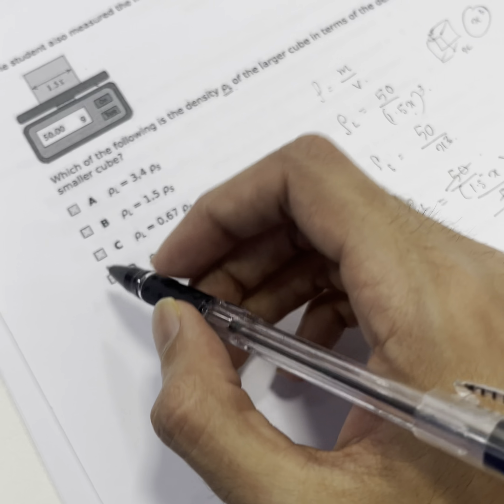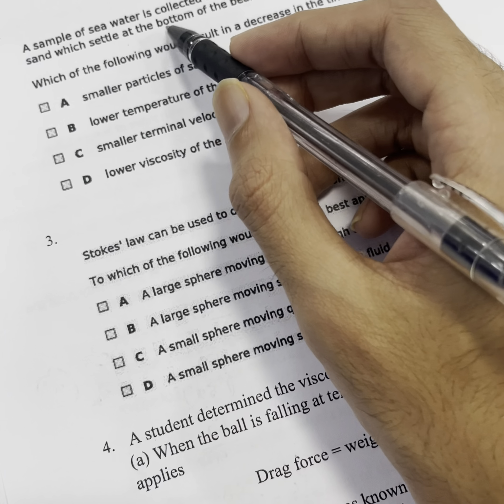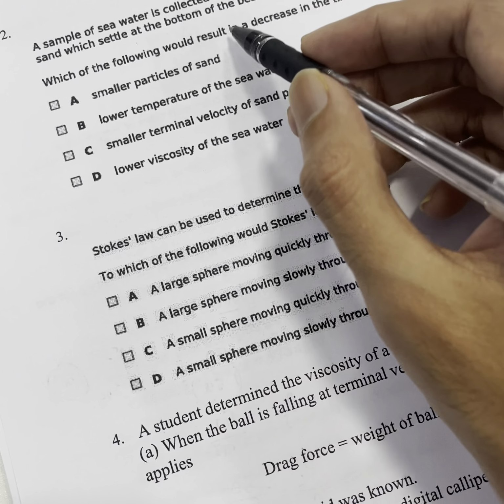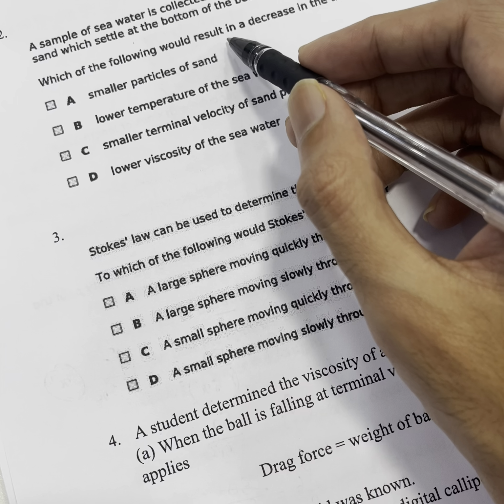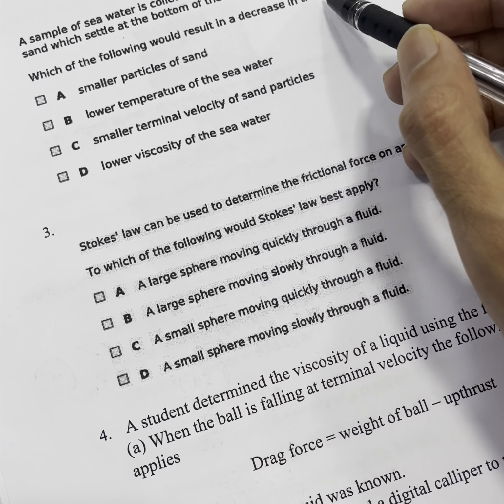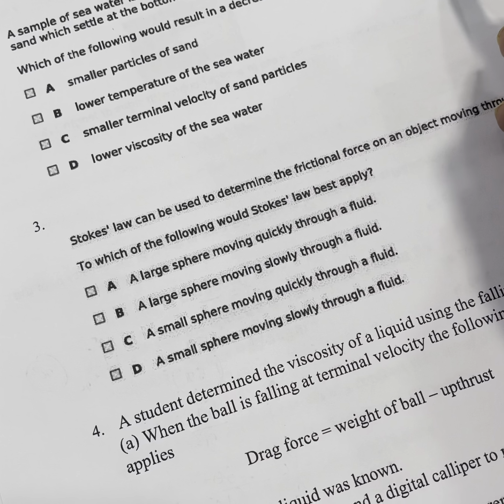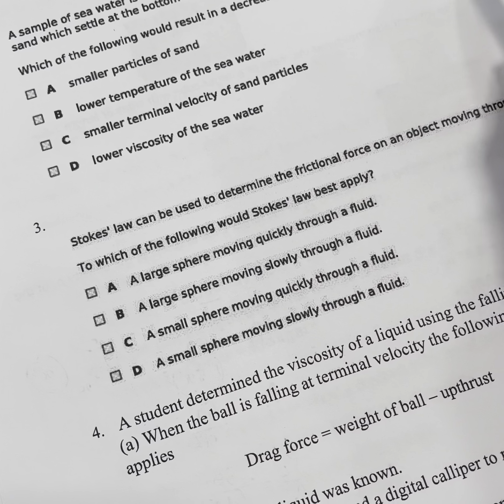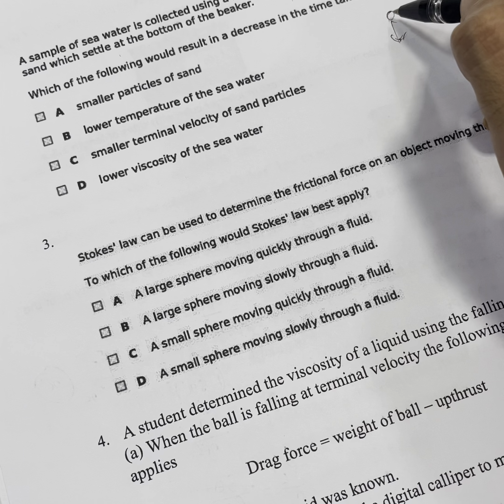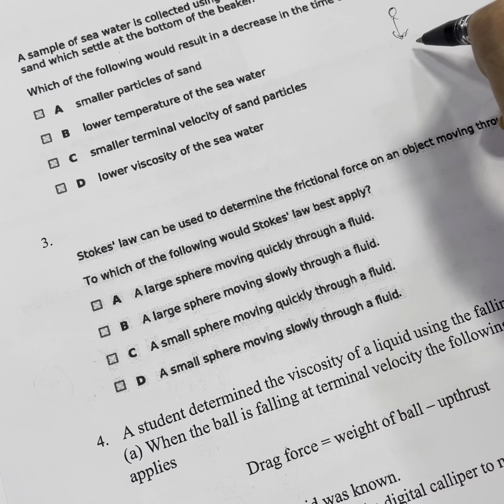So the second question: a sample of seawater is collected using a beaker. The sample contains some particles of sand which settle at the bottom of the beaker. Which of the following would result in a decrease in the time taken for the sand to settle? A decrease in the time taken means an increase in the velocity of the sand particle which is falling down.